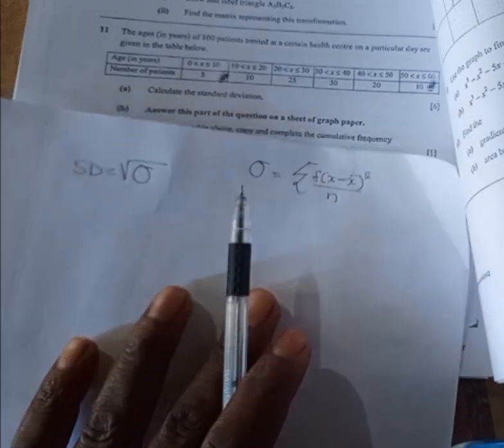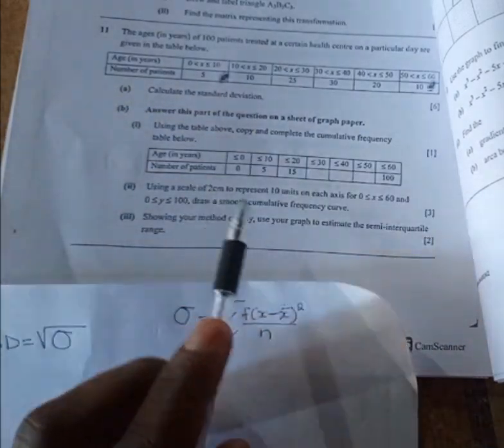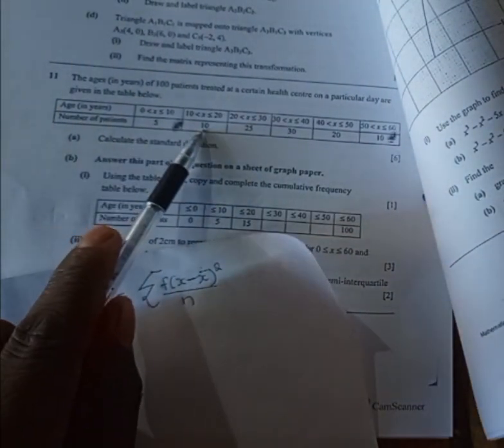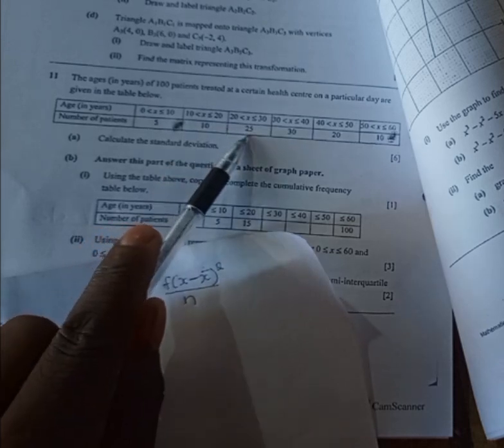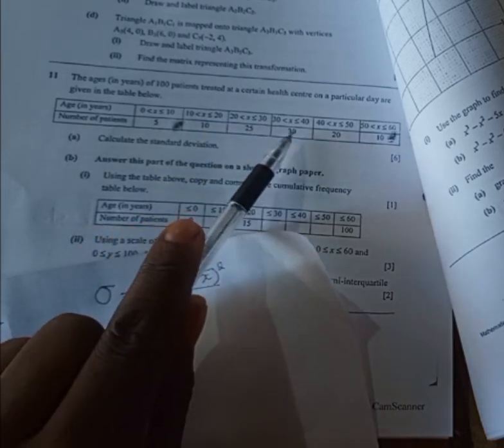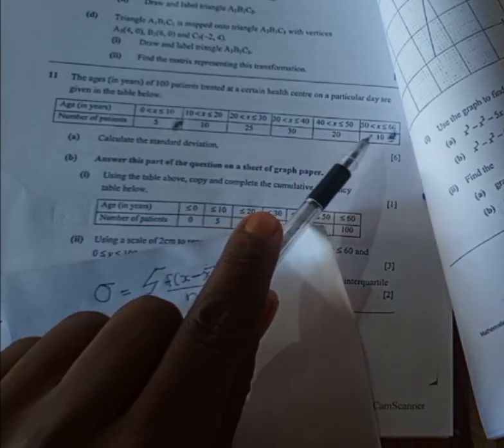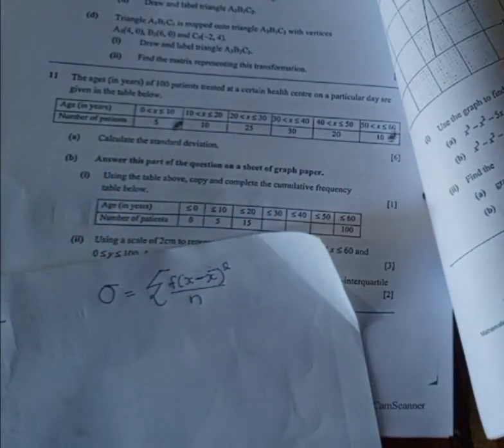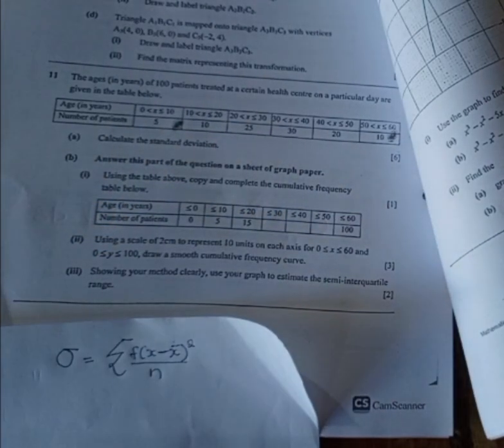What do I mean? If you look at this one, do we have the frequency? Yes, this 5 you are seeing there is a frequency. This 10 is a frequency, this 25 is a frequency. So that is the meaning of f.